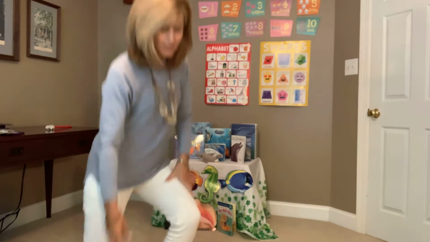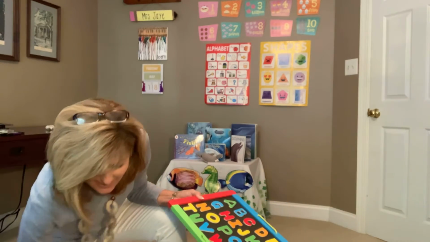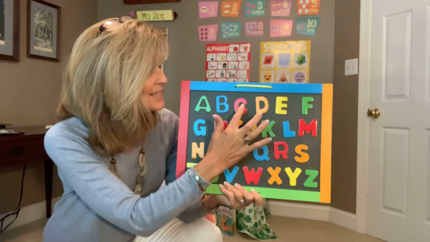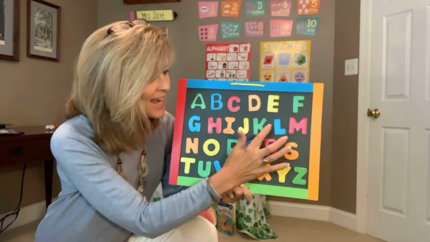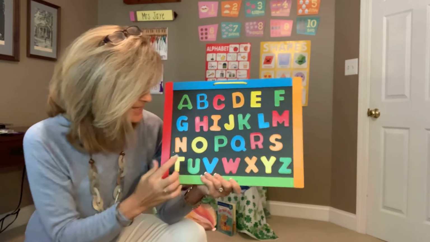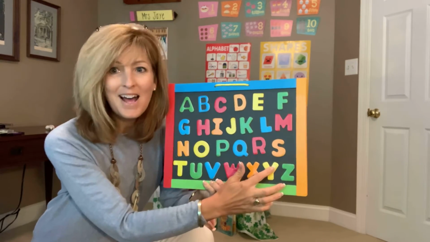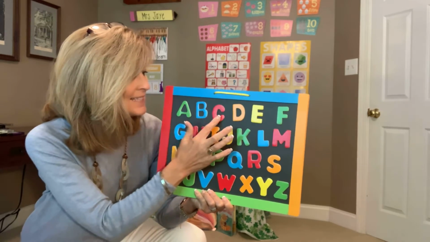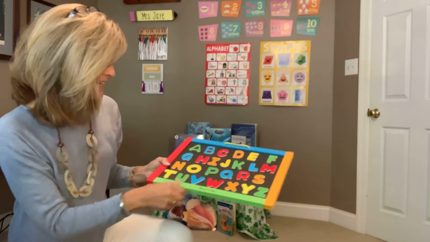Since we're learning about the letter X, let's sing our ABCs. You ready? A, B, C, D, E, F, G, H, I, J, K, L, M, N, O, P, Q, R, S, T, U, V, W, X, Y, and Z. Now I know my ABCs. Next time, won't you sing with me?